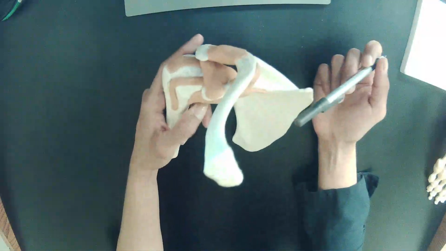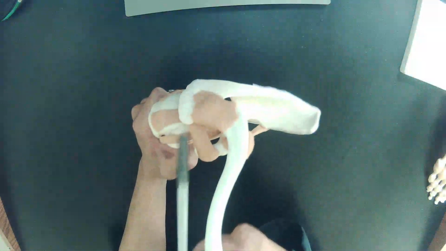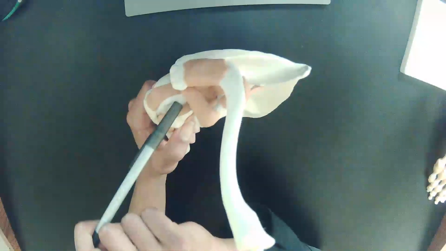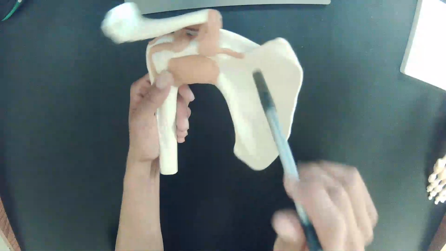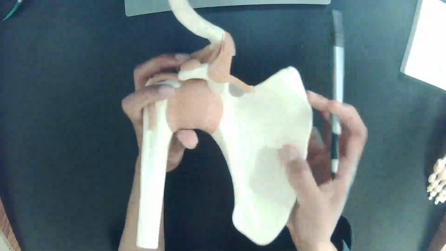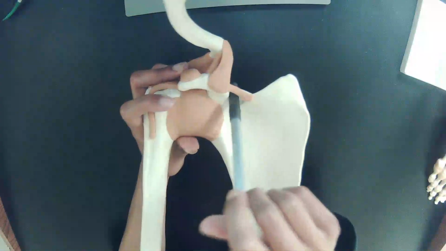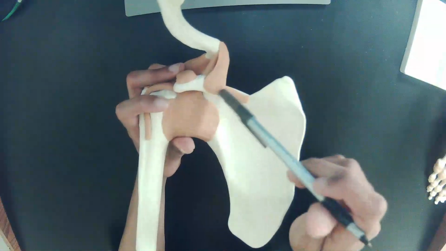So also we have another ligament that is going to be more towards the superior portion right here, which is called the coracohumeral ligament because it's going to be connecting the coracoid process and the humerus. So we also have a different ligament that is called transverse scapular ligament. It's going to be right here.